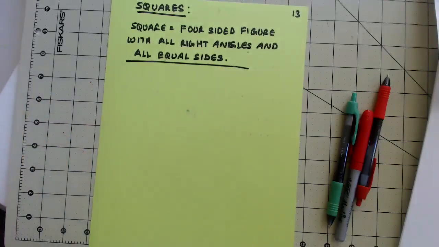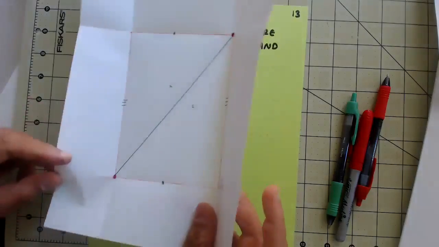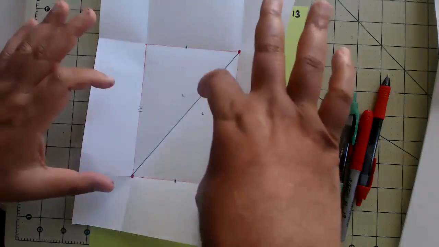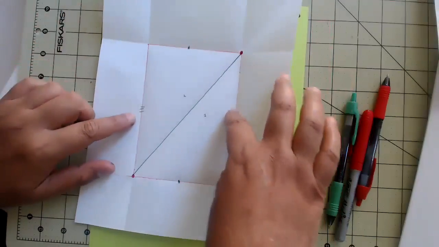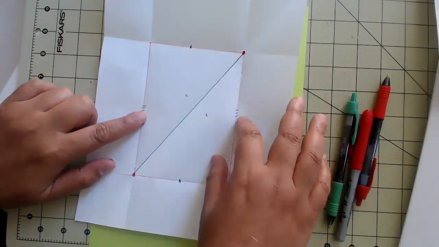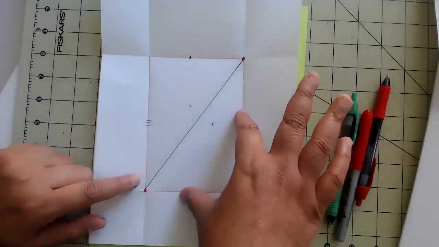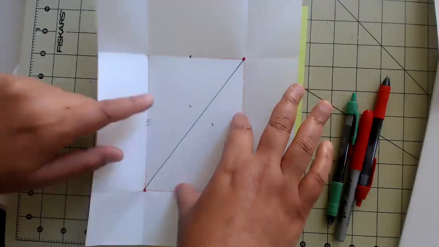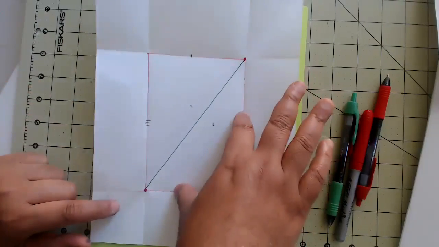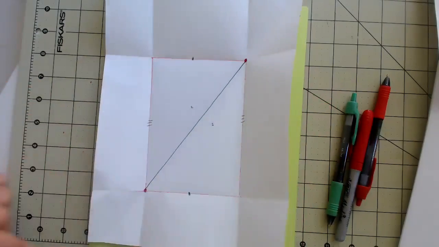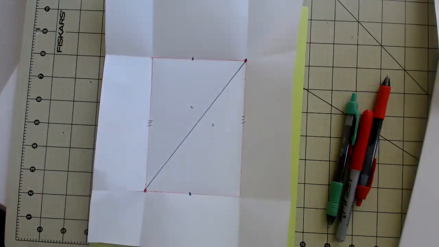Okay, so it looks like it should be a special case of a rectangle, right? So a rectangle is like this, and somehow if I make these two sides equal, it should work out. I'm sorry, I said these two sides, that's wrong. These two sides, how do I make these two sides equal? See, I'm not measuring, right? I'm going to fold it.